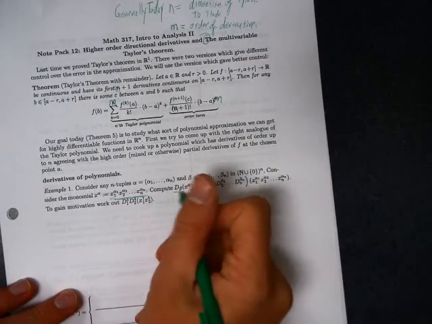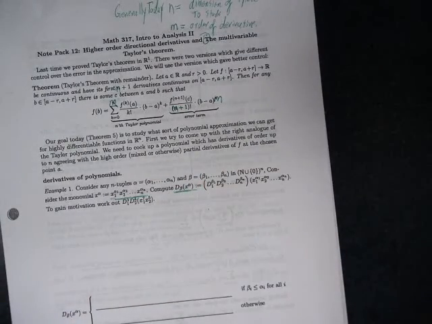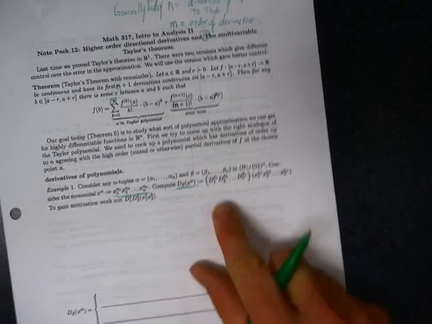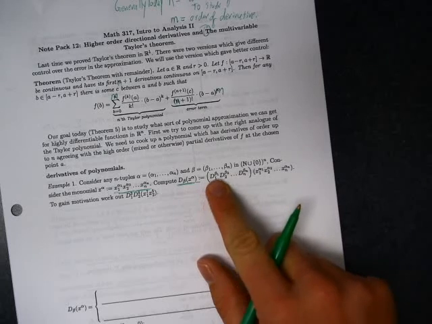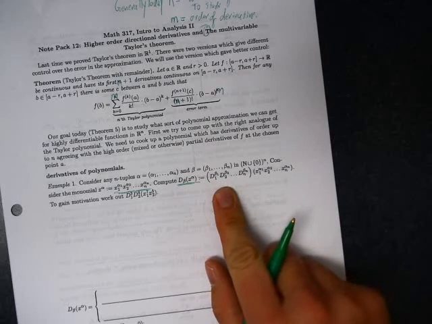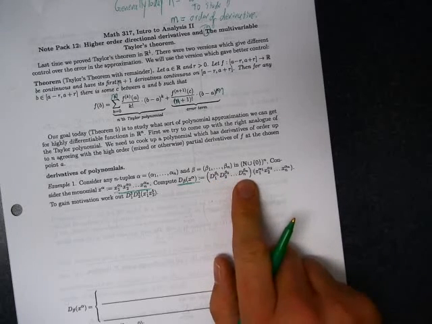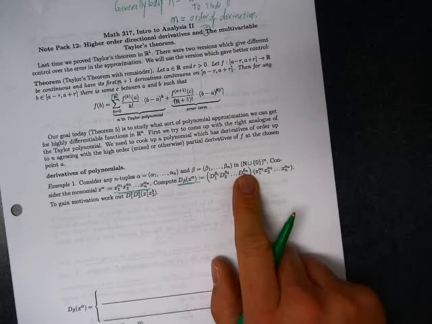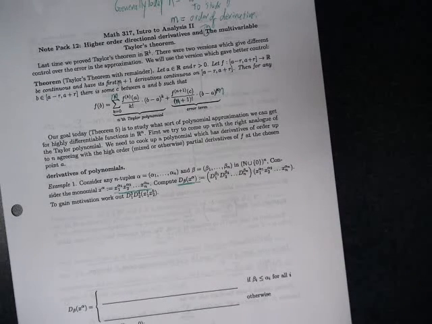Let's compute d sub beta of x to the alpha. Well, what does d sub beta mean? Take the derivative with respect to the first variable beta 1 times, the derivative with respect to the second variable beta 2 times, all the way out to the n-th variable beta n times. Do you think it matters if you permute those d's a little bit?